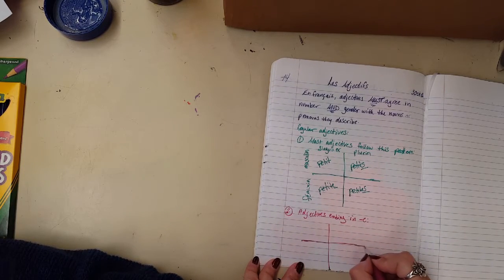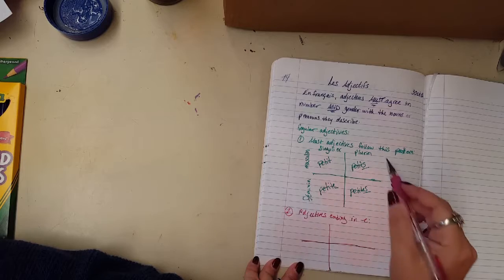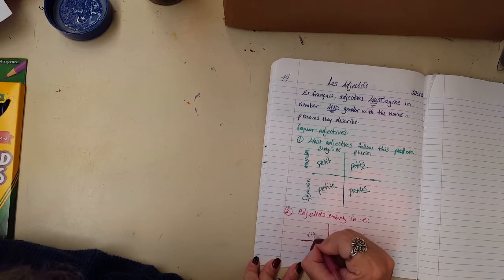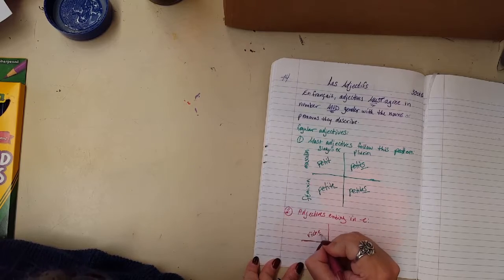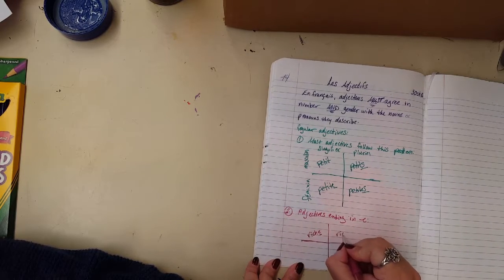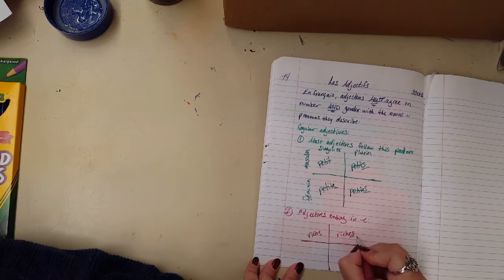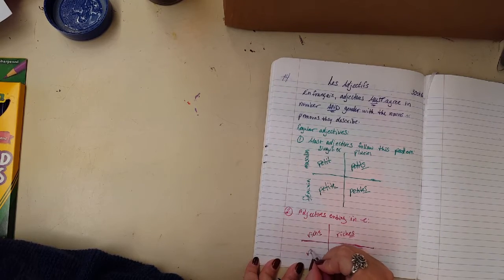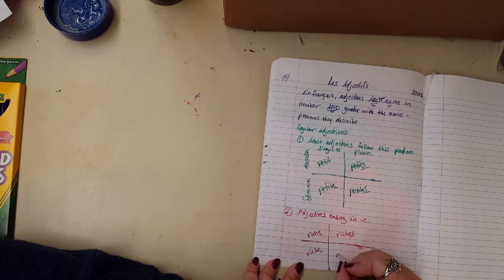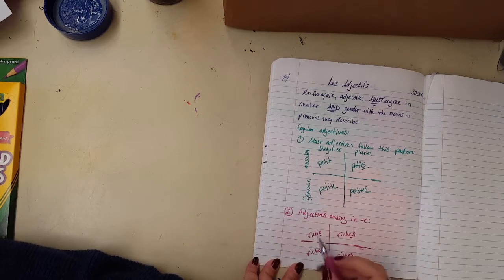Same chart as before, same setup, but I'm not going to label it. So this adjective is riche. You can see it already ends avec une E. To make that plural, I'm going to add an S. And then in the feminine, I'm not going to add another E. I'm going to leave it exactement la même. I'm going to leave it exactly the same.